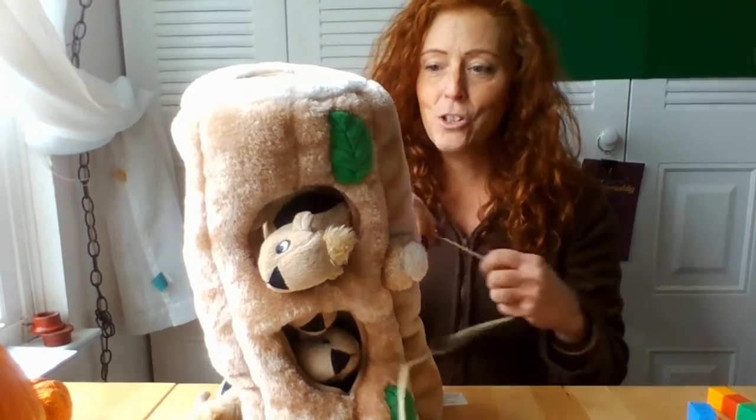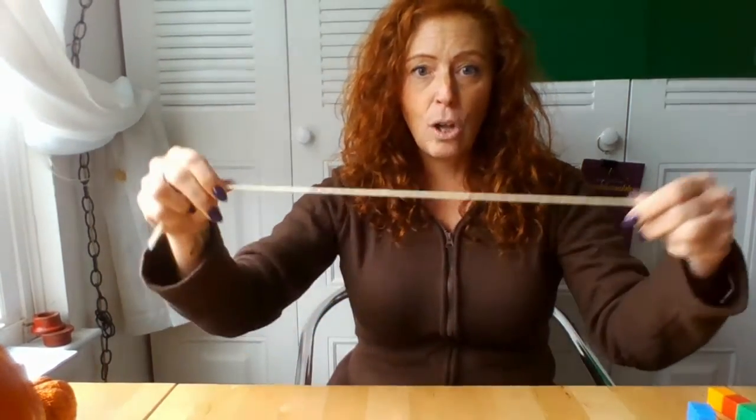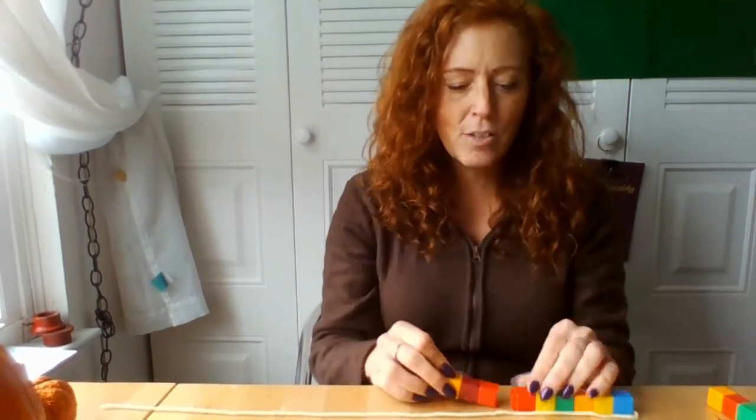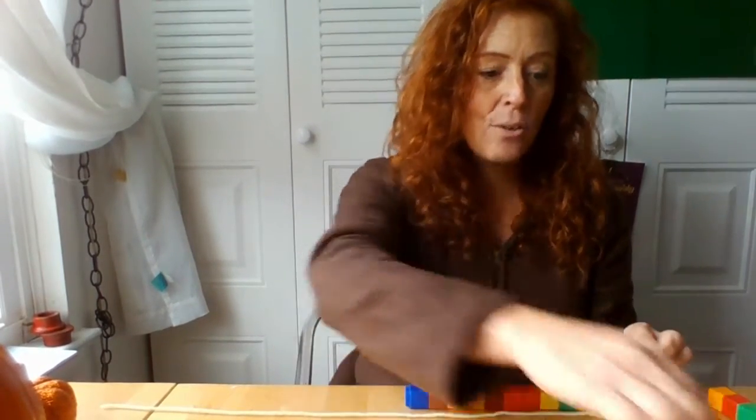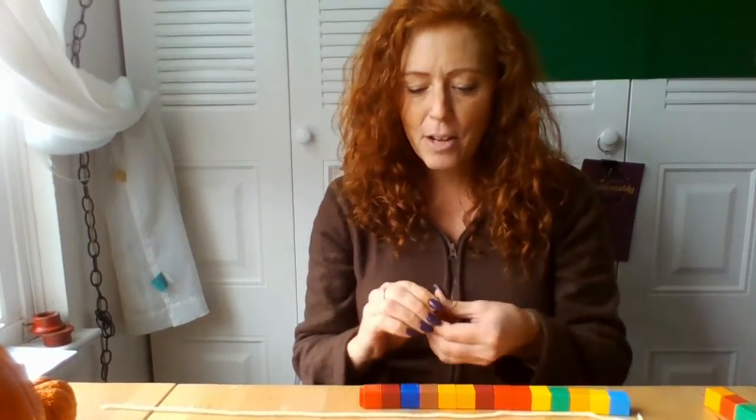So let's see if this string goes around. This is the right string for our cylinder tree stump. Can you guys help me count how long my string is? Oh boy, this is a long string. Can you guys help me? 1. You know what, this one's gonna make it a little easier for us, and I'm gonna stack them up first. Then we'll count. Yeah, I think that is the better idea. I'm glad you guys agree with me.